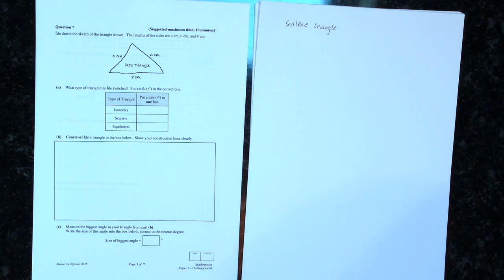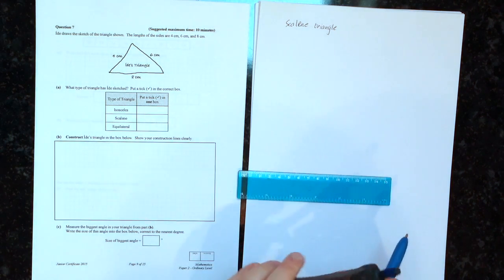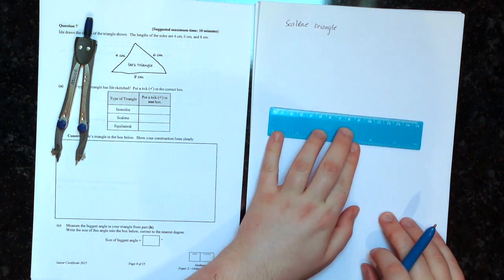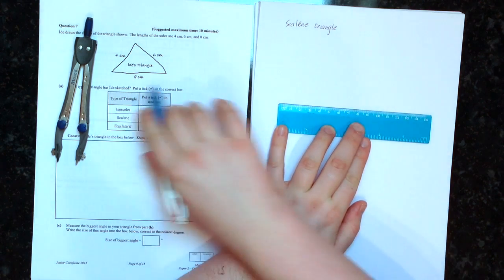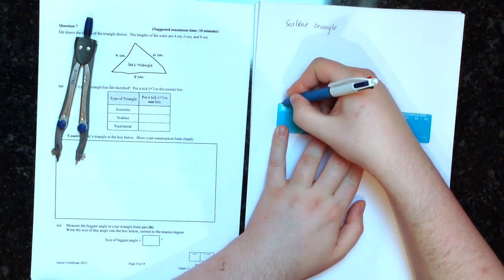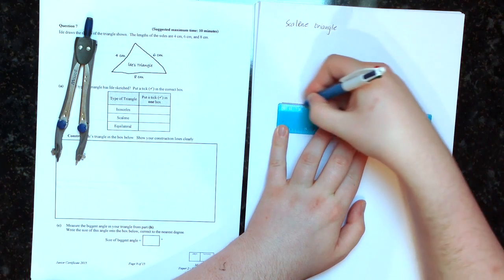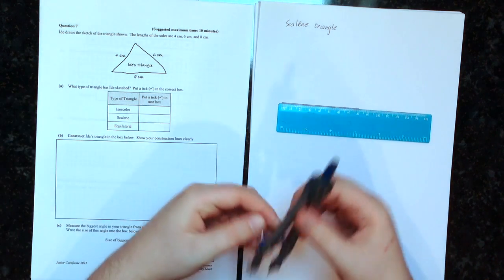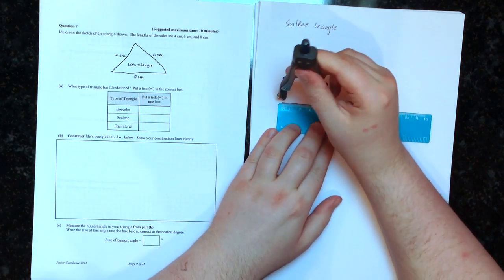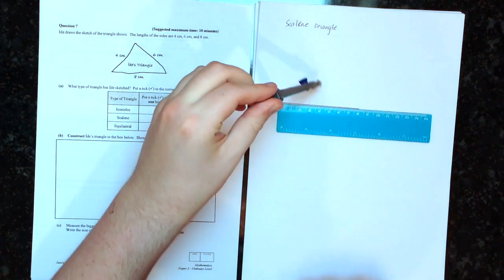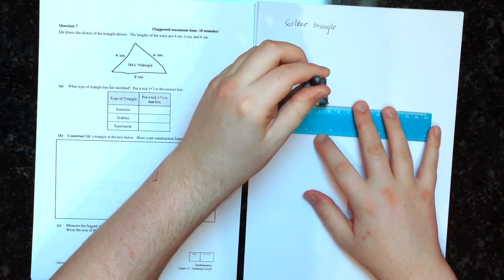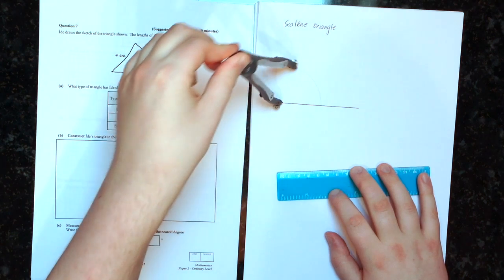Part B. Construct the triangle accurately in the box below. So to do this, we want our compass and our ruler. We're going to start by measuring the baseline of the triangle, which will be 8 centimeters. So we're going to draw a line that is 8 centimeters long. Then we're going to take our compass and we're going to put the point of the compass on the left side of the line. And we're going to give the compass a length of 4 centimeters. Then we're going to swing an arc up this way.